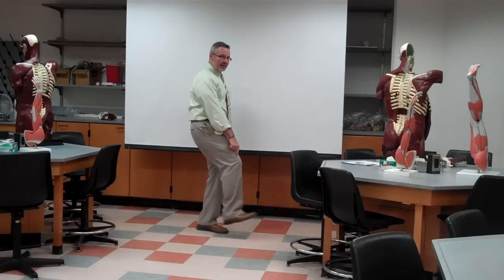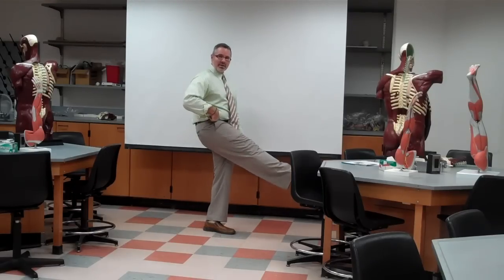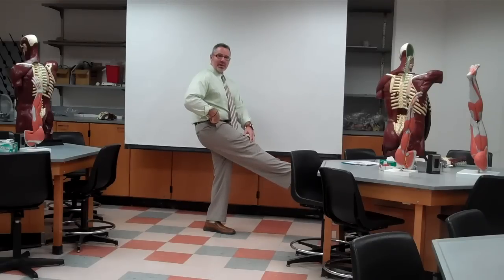So the primary action of the quads would be leg extension. However, the rectus femoris, since it originates on the AIIS, the anterior inferior iliac spine, it can also flex the hip. So think of it as the hurdling muscle. When you're jumping a hurdle, the hip flexes and the leg extends.